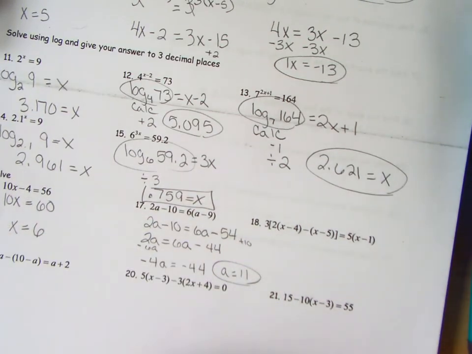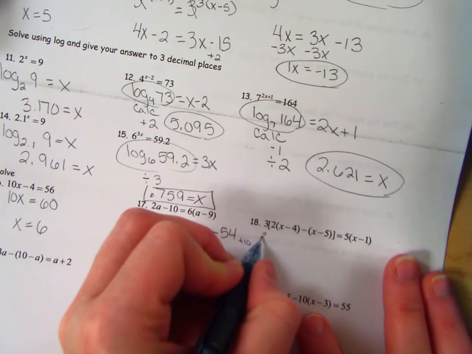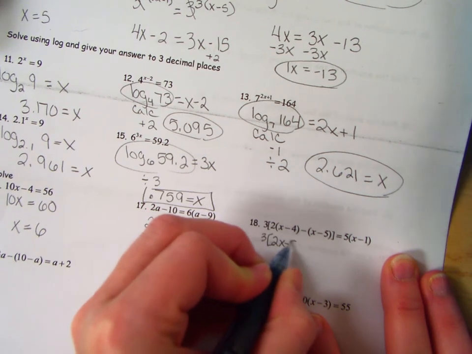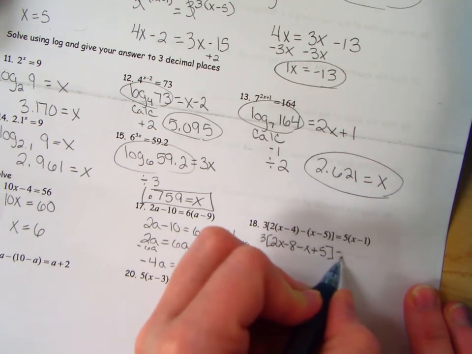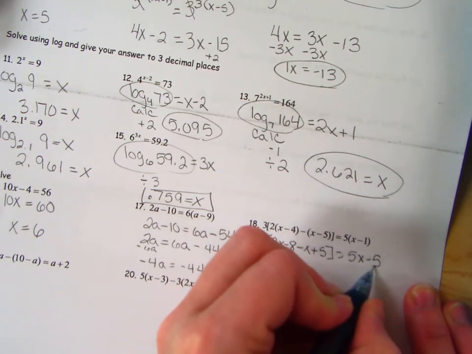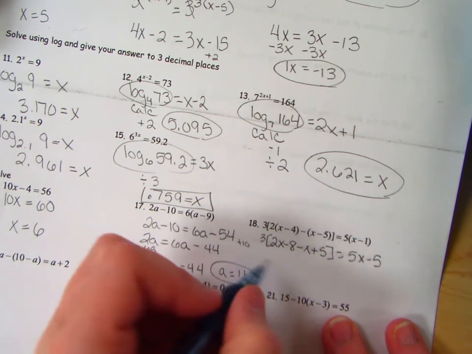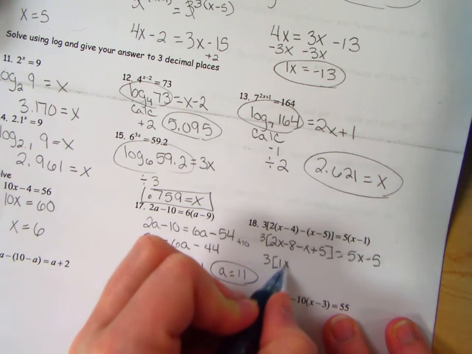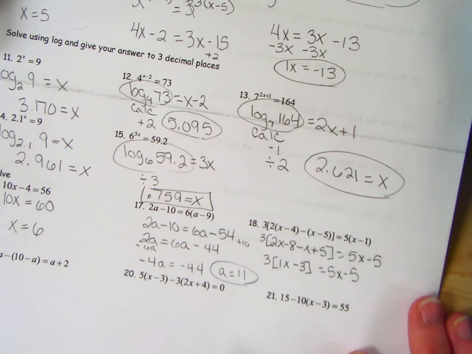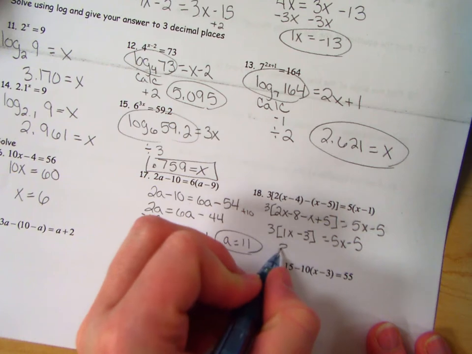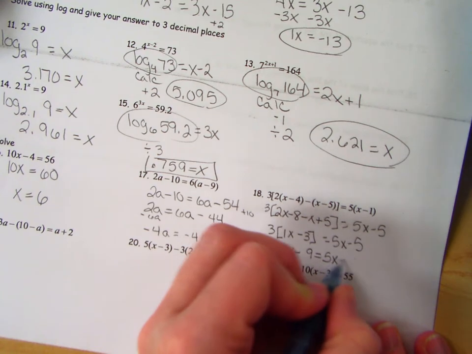Number 18, you have a lot of distributing. I would suggest distributing the 2 and the negative sign inside the brackets. So you have 3 with 2x minus 8, lose a parentheses, minus x plus 5, lose a parentheses, keep the bracket, 5x minus 5 when you distribute. You can either distribute your 3 or combine your like terms here. It doesn't matter. I'll combine like terms, so I get 1x minus 3 equals 5x minus 5. And if you look at my other answer key, my handwritten key, I actually distribute the 3 in. It doesn't matter as long as you end up with 3x minus 9 equals 5x minus 5.